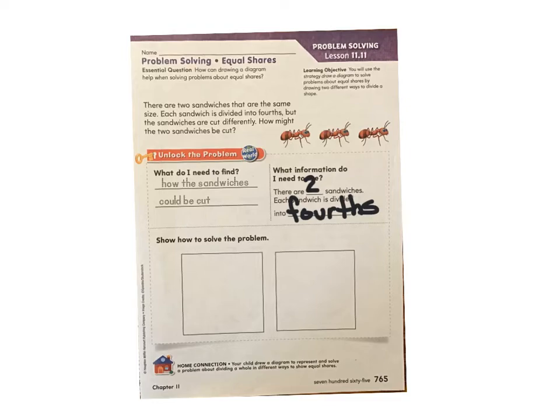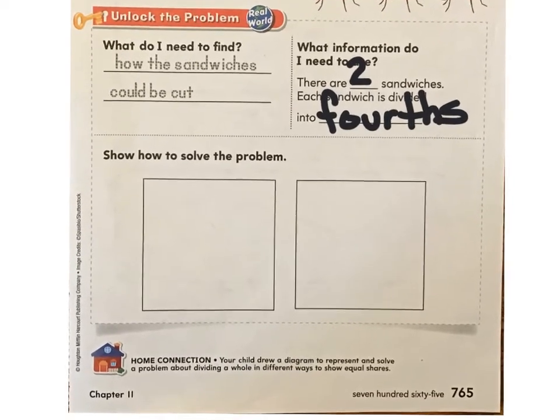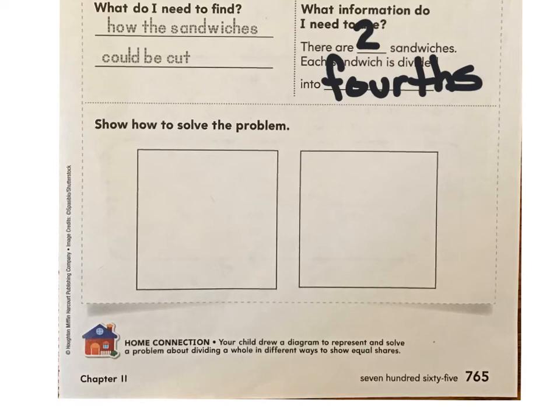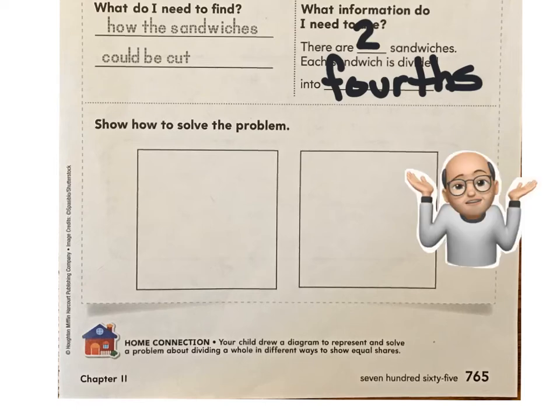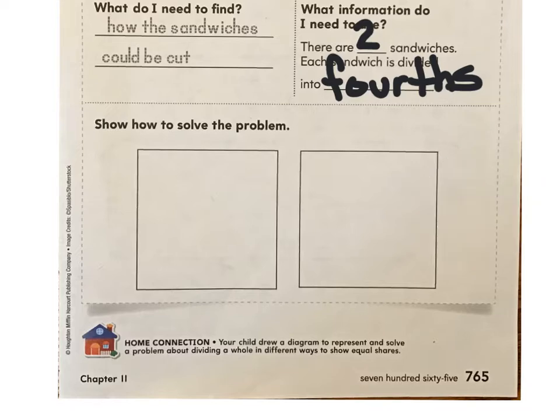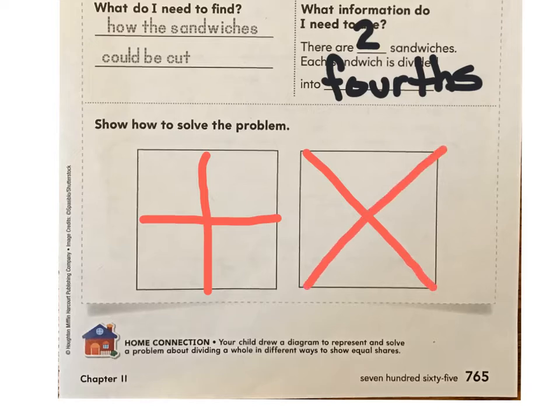So since each sandwich is cut into fourths, but in different ways, we need to figure out two different ways to divide the sandwiches. Does anyone know how to solve this problem? Let's try this. What if we cut the first sandwich into squares and the second sandwich into triangles? I always think sandwiches taste better when they're in the shape of a triangle. So here we have two sandwiches, each cut differently, but still each one is cut into fourths, with each piece being exactly the same size and the same shape.